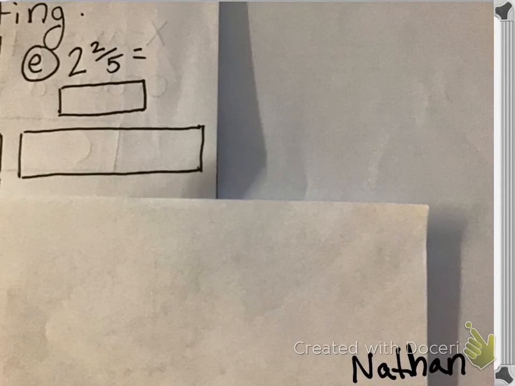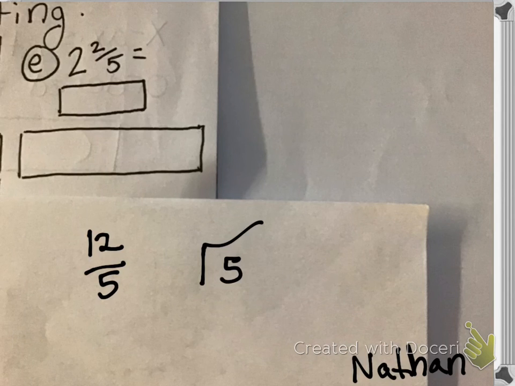Okay, Nathan, come on up for this one. Nathan, begin this problem. So he made it into an improper fraction, and now he's going to do the division. No, I messed up. So he noticed he messed up. Go ahead, continue.